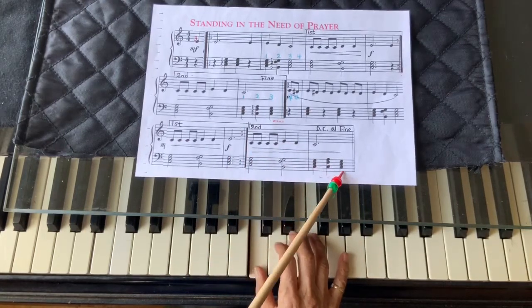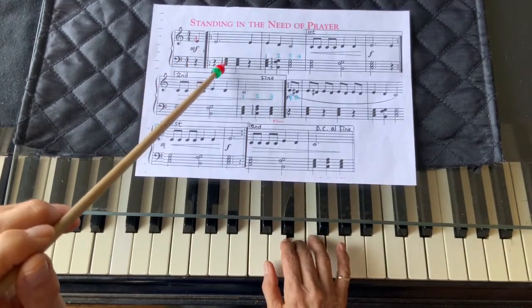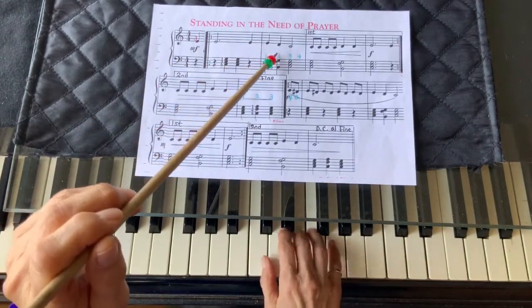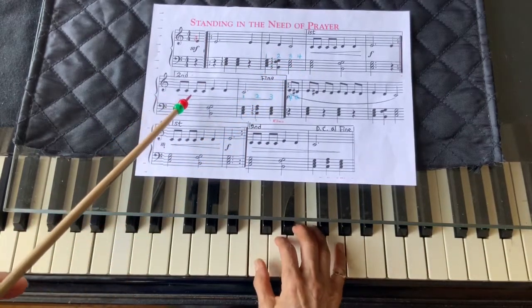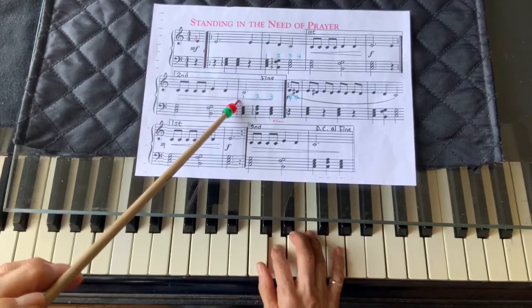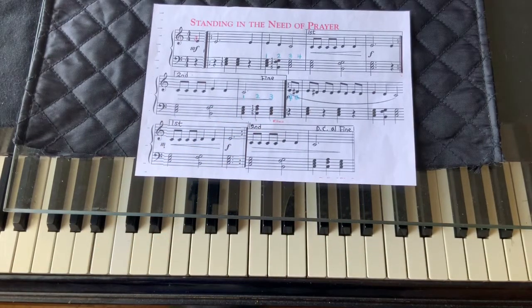1, 2, 3. Off. Then go 1, 2, 3, 4. 1, 2, 3, 4. 1 and 2 and 3, 4. 1, 2, 3, 4. Okay.